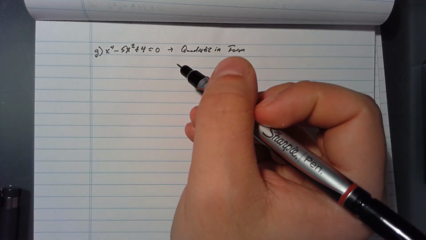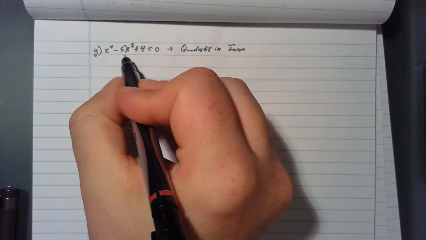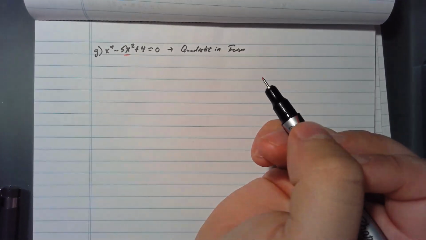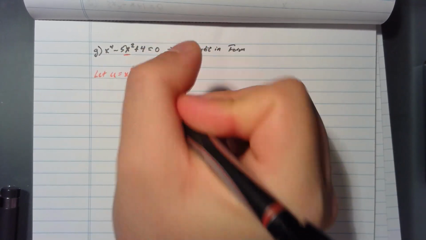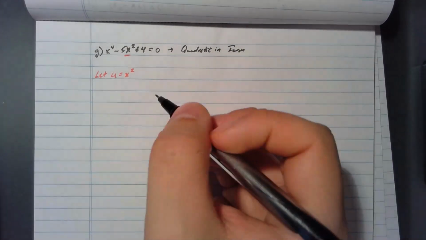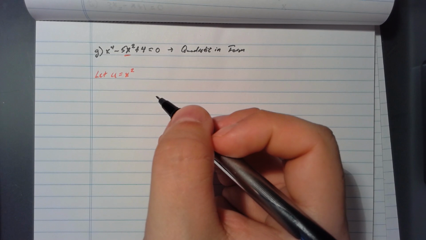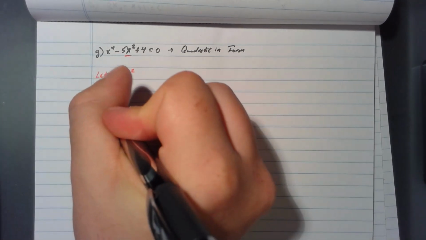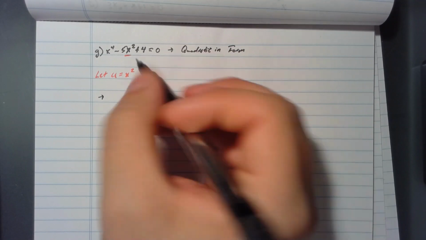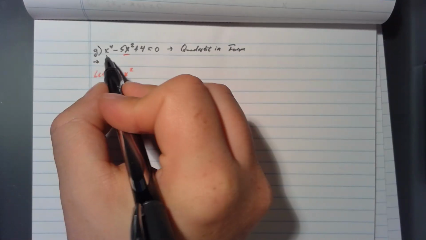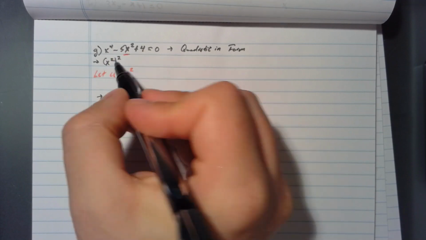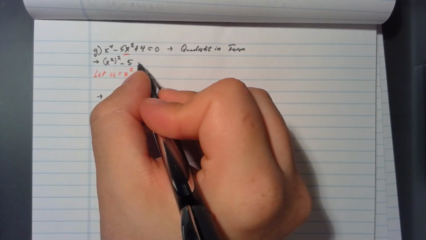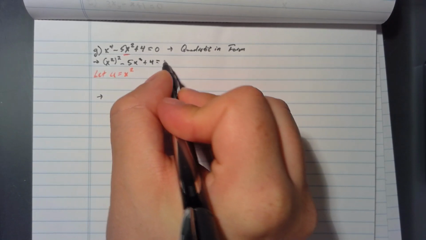So remember, the rule of thumb for a quadratic in form equation is to look at the middle term, x squared. Usually you want to substitute u in for the middle term, typically. So I'm going to let u be equal to x squared. I'm going to replace x squared with u. And when I do that, if I rewrite the first term as x squared squared, this is something squared minus 5 times x squared plus 4 equals 0.